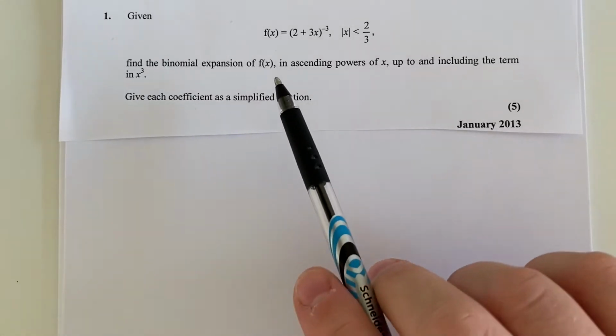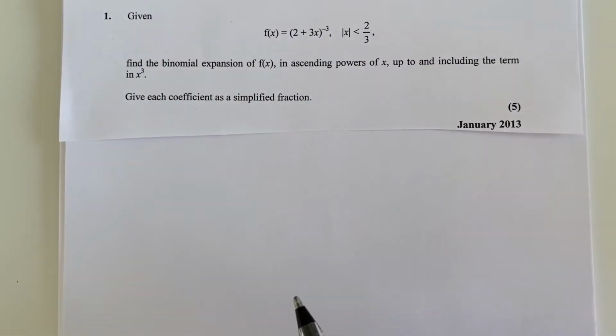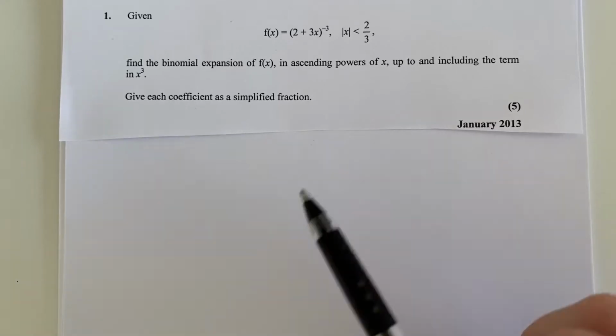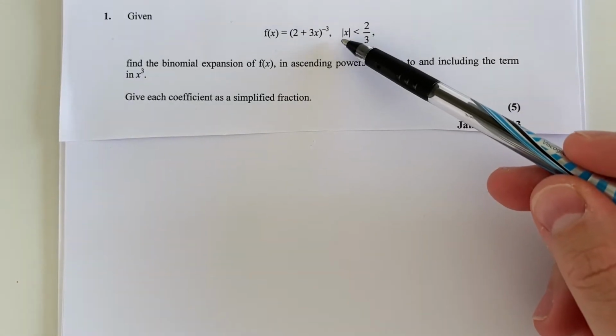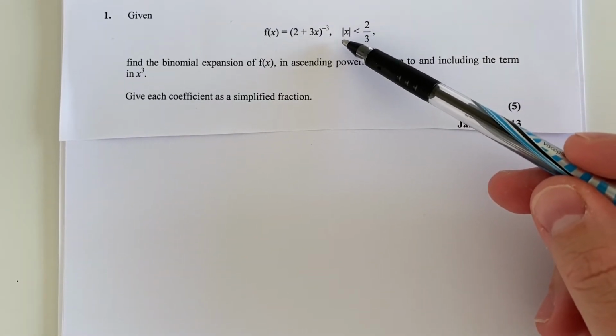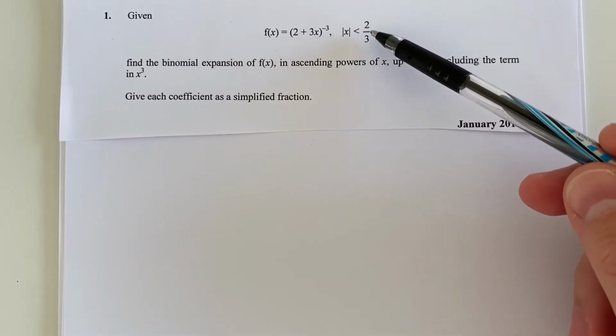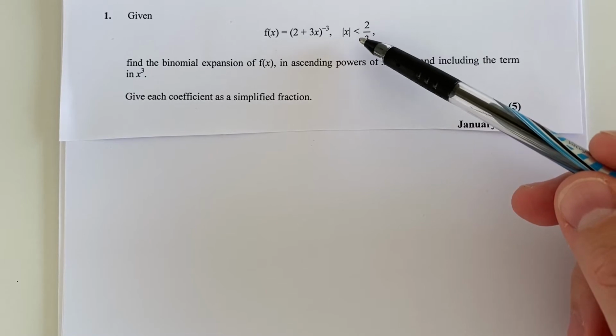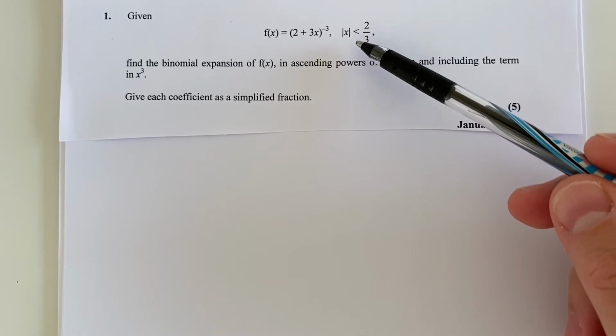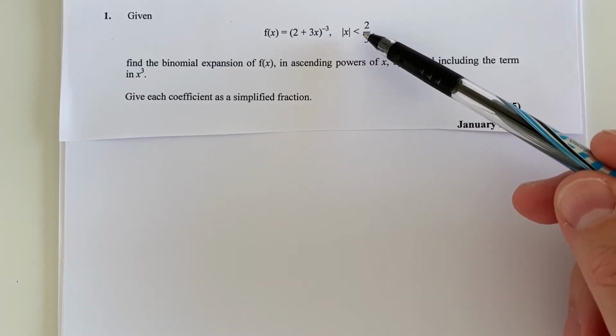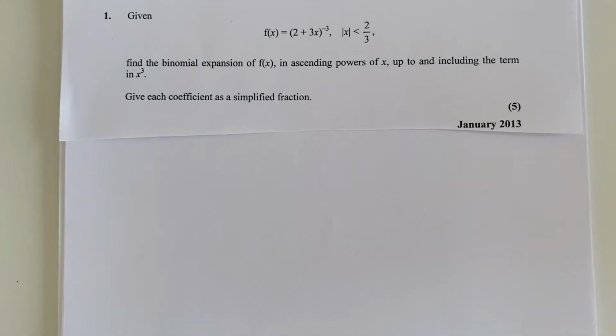So given that f of x is 2 plus 3x to the minus 3, that is saying that the absolute value, or the modulus of x, so essentially the actual size of x, has to be less than 2/3, which realistically means it has to be greater than minus 2/3 and less than 2/3. So if you try this, pause the video and then come back for the solution.